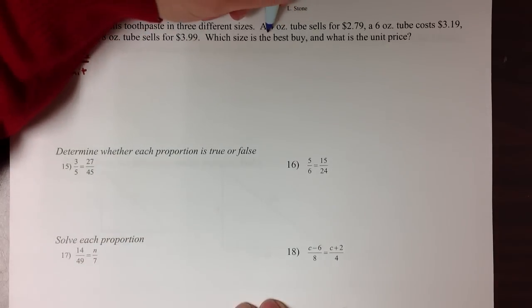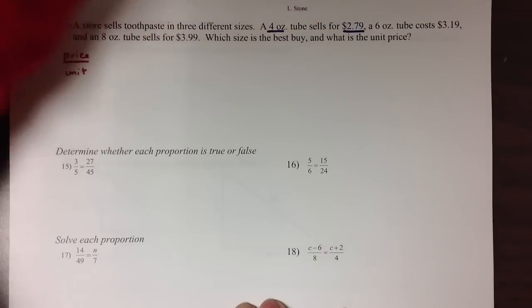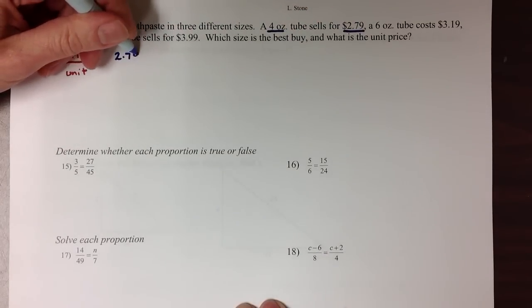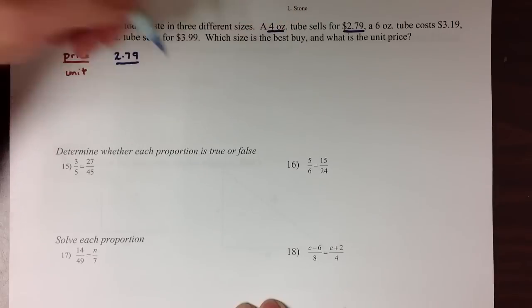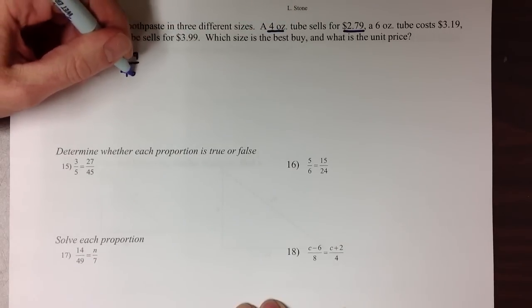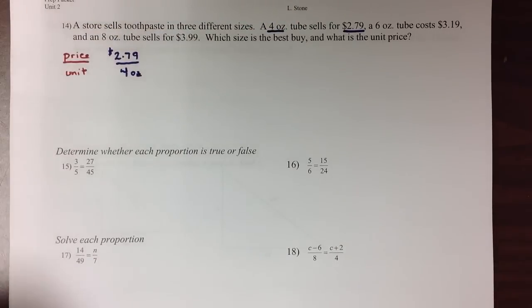So our first one, the 4-ounce tube for $2.79, we'll write the price, $2.79 on the top, and the ounces, the abbreviation for ounces is the letters OZ, on the bottom.